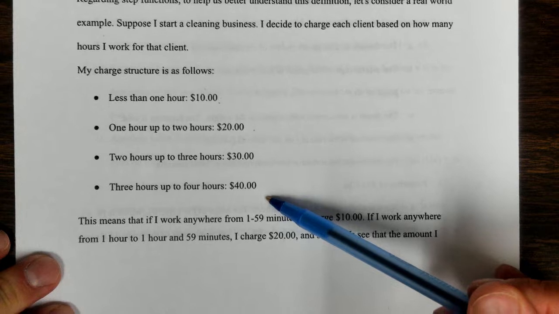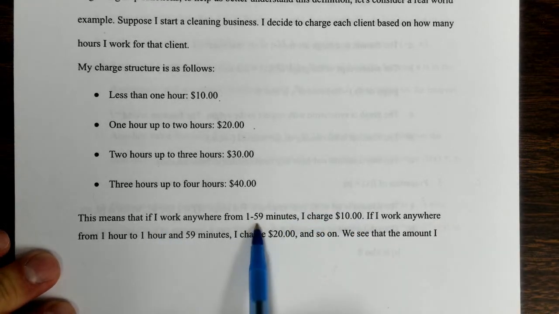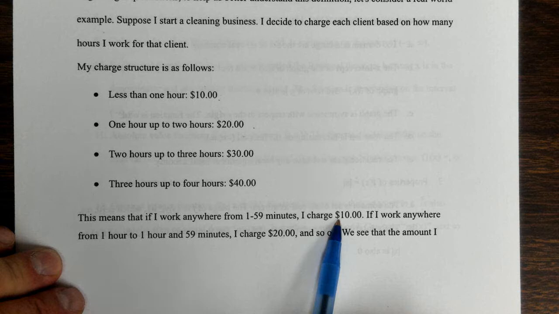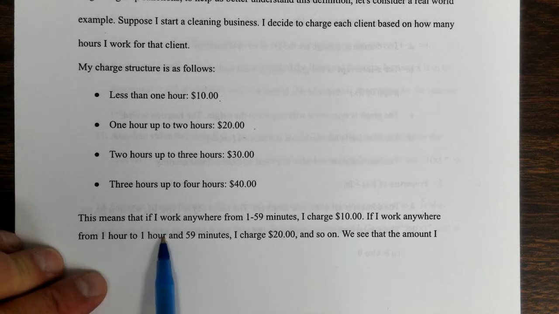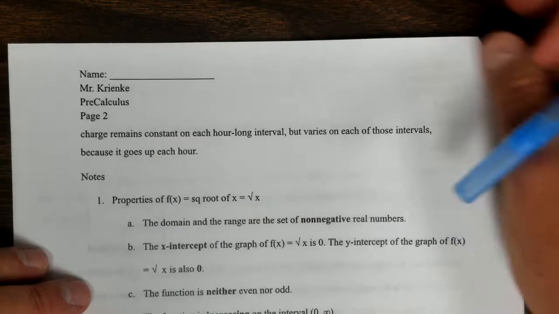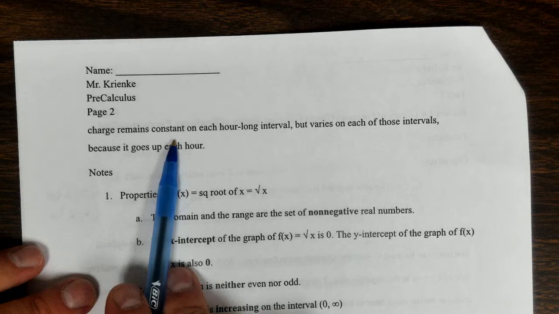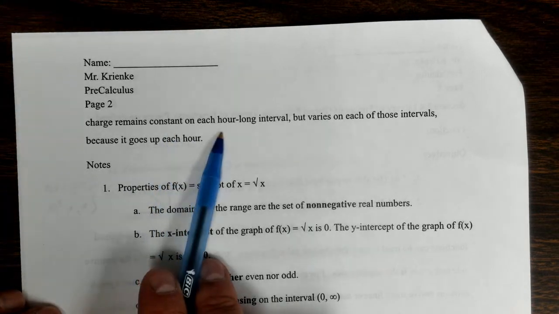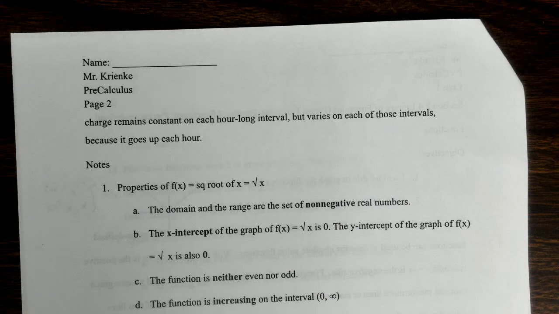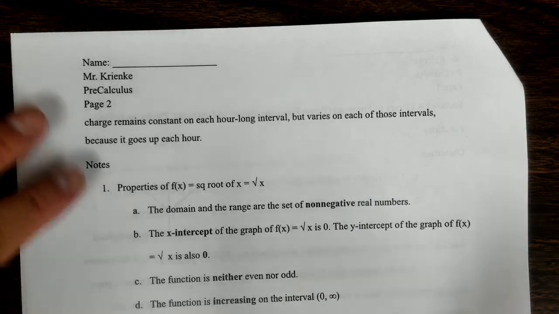So that means if you work from 1 to 59 minutes, it's $10. And if it's from 1 hour to 1 hour 59, it's $20 and so on. We see that the amount remains constant on the hour-long interval, but varies on each of those because it goes up an hour.